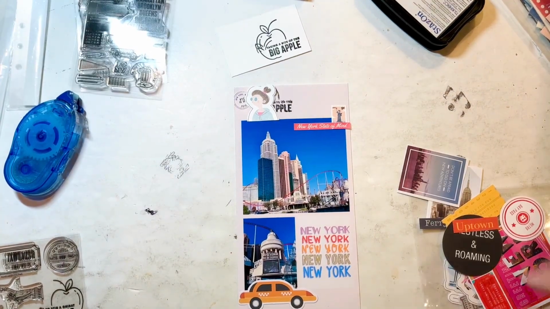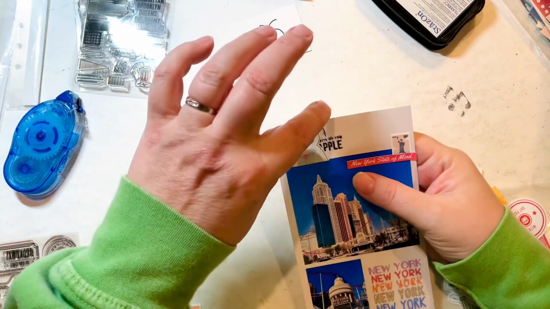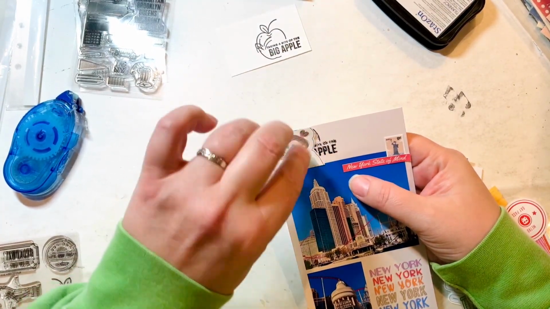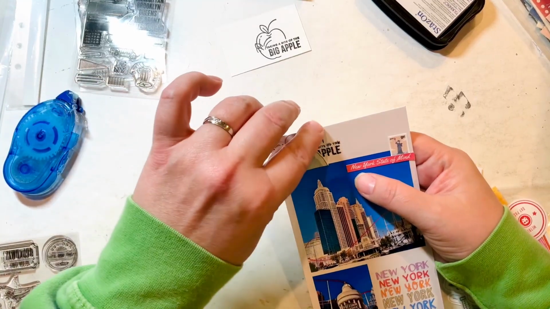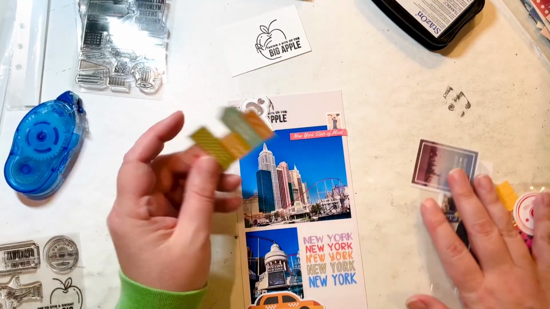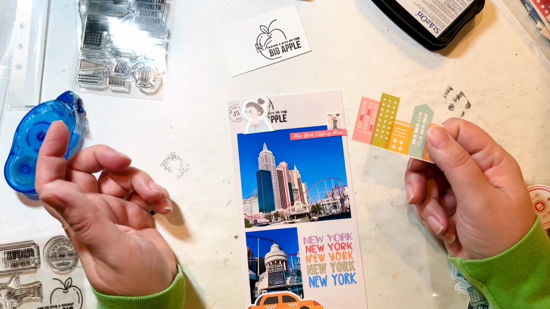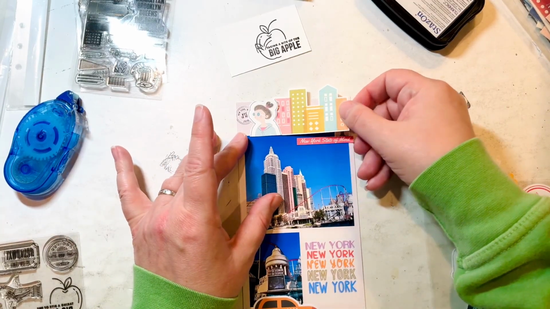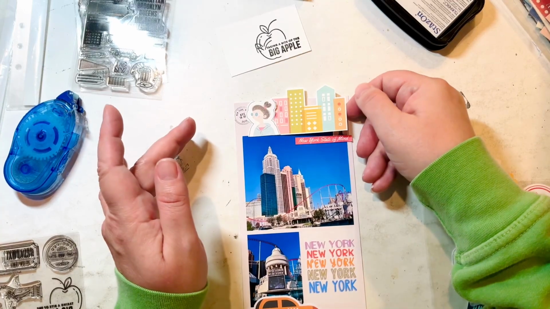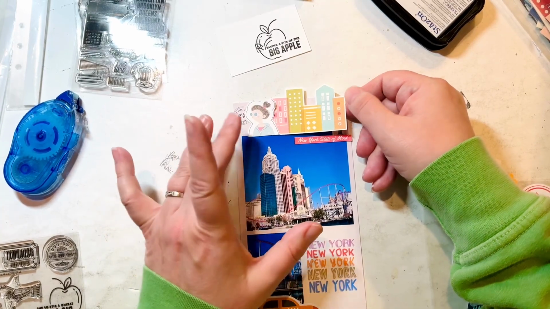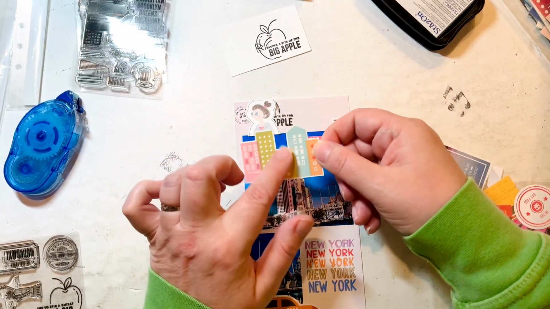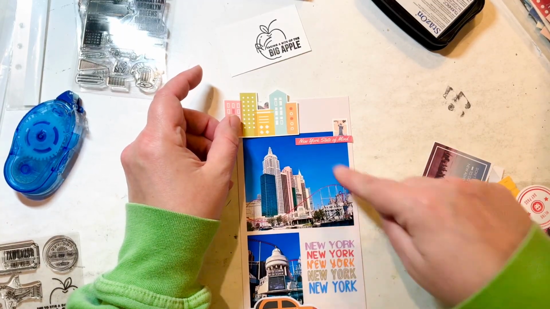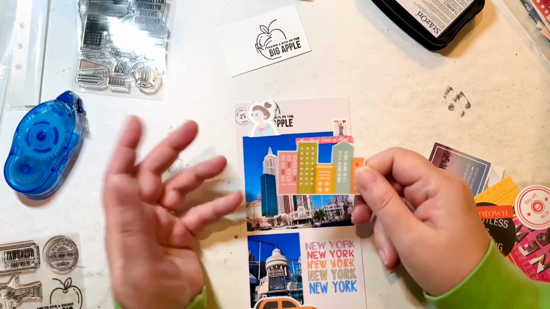I think I've come up with a solution. I have this on here and I left this a little bit unadhered on the right hand side so I could tuck something under there. I know I said I wasn't going to do buildings or didn't want to do buildings, but I think I have to now. So I think I'm going to put this under there and just go with it. I could also cut here and just do the blue and the orange because they are more of the colors that are represented here. But I think I have to use part of this.